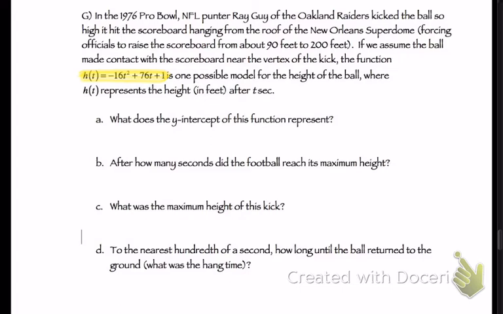So it says the height, where h of t represents the height. Obviously it's in feet, and t is in seconds. So if you need to underline, height is in feet, time is in seconds. It's going to be important when we kind of go from here.